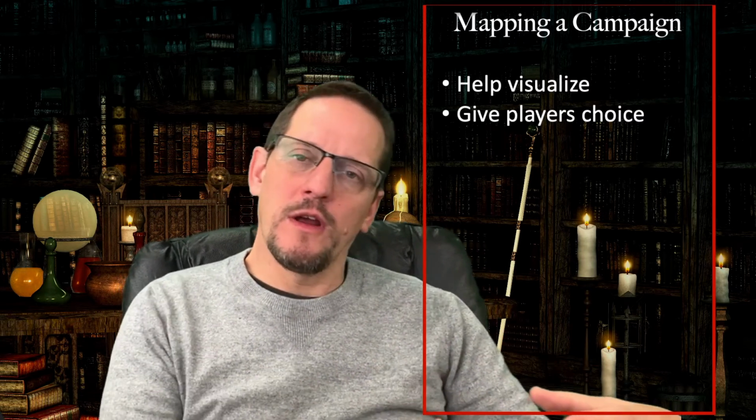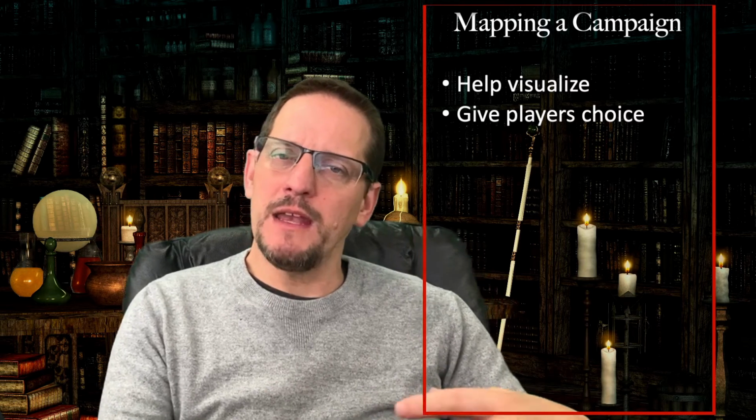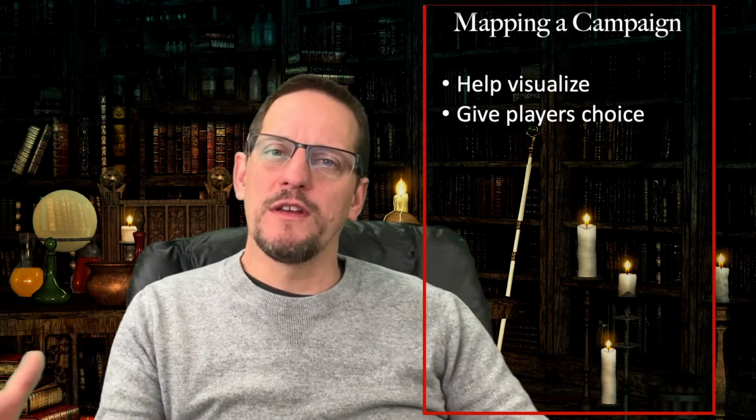The map itself actually can give your players some choice in the world. By helping them to figure out where they are and how far it might take them to get somewhere else, it might influence their decision about where to go next.